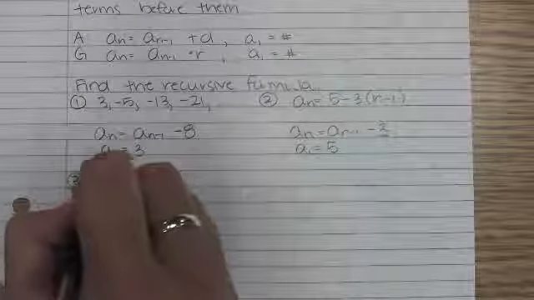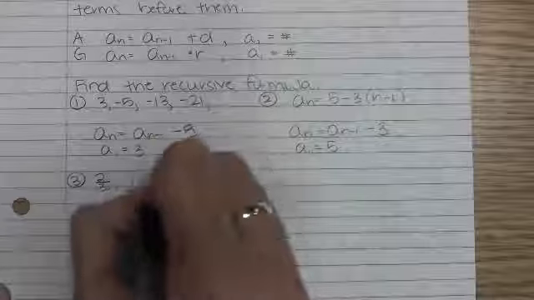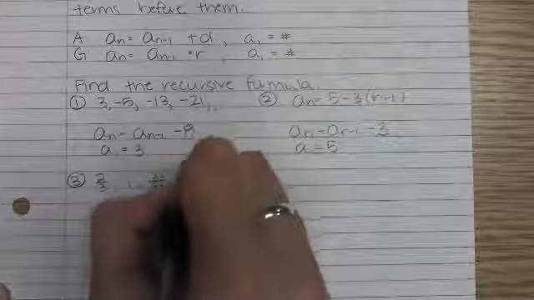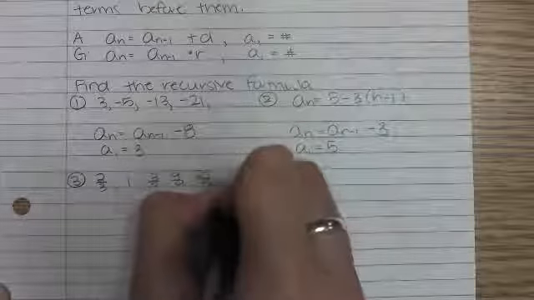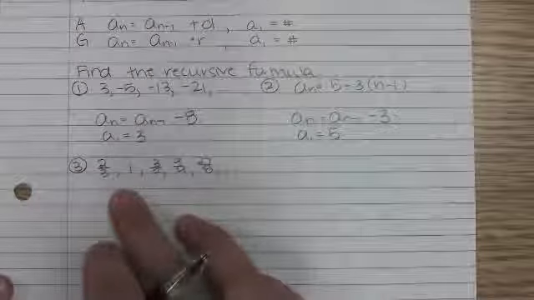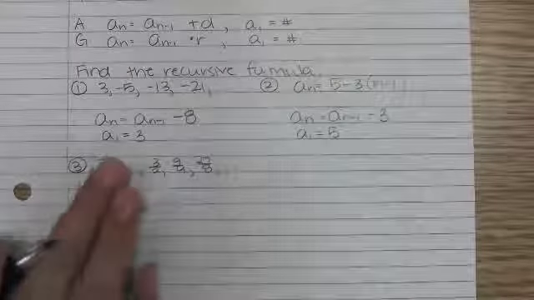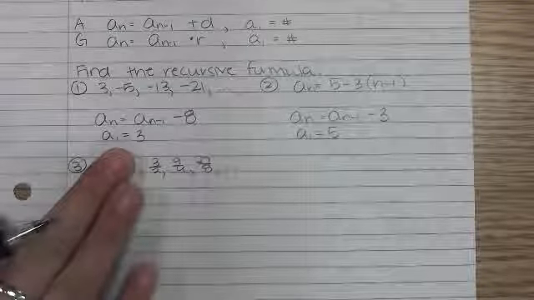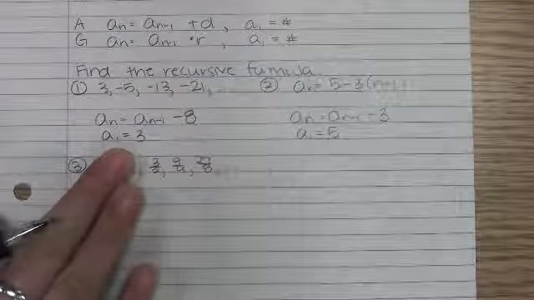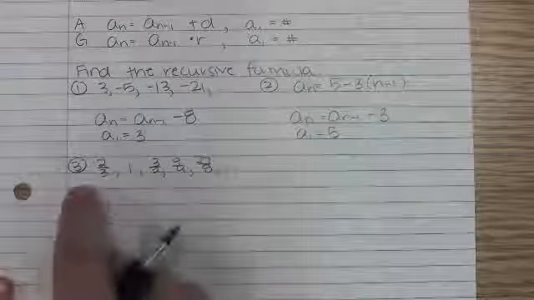Alright, let's do 2/3, 1, 3/2, 9/4, 27/8. So if you look at this one, this is geometric. Over here you can't see the pattern quite so easily, but over there you can see the top of the fraction is multiplying by 3 and the bottom of the fraction is multiplying by 2.